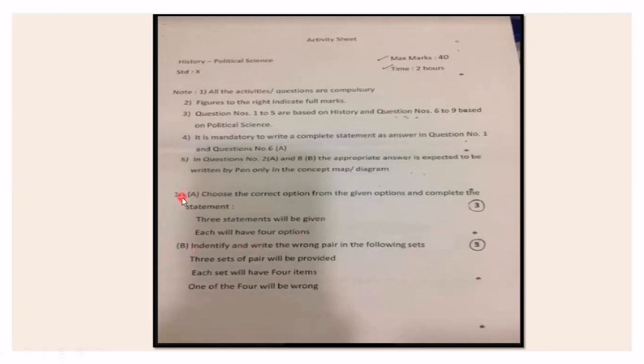Now next one is coming, 1B. Identify and write the wrong pair in the following sets. It consists of 3 marks. 3 sets will be given to you. Pairs will be given: in one 4, in the second 4, in the third 4. Among these 4, one will be incorrect. That only you have to pick out; no need to do the correction. For that you are given 1 mark.